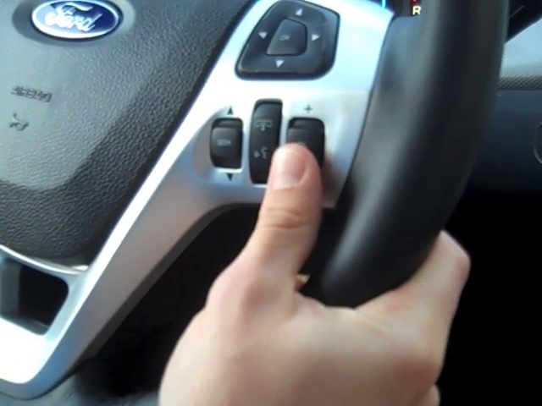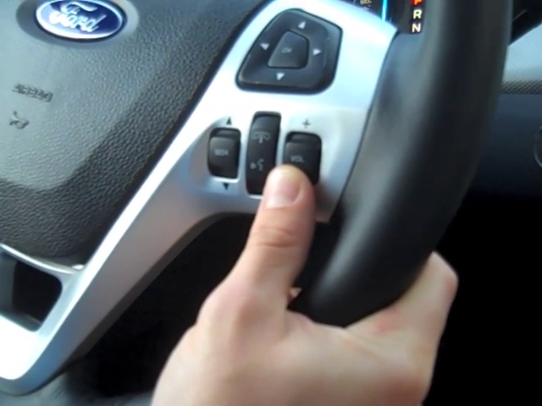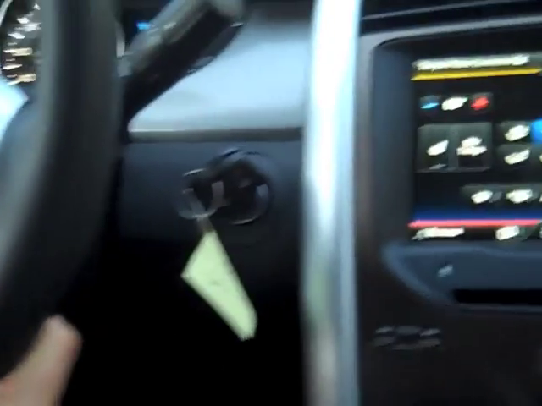Please say a command. Climate. Climate, say a command. Increase fan speed. Increasing fan speed.